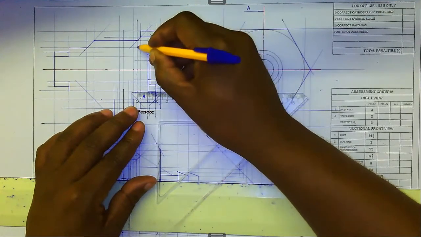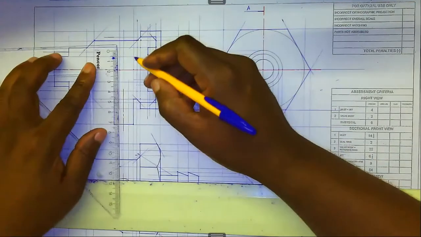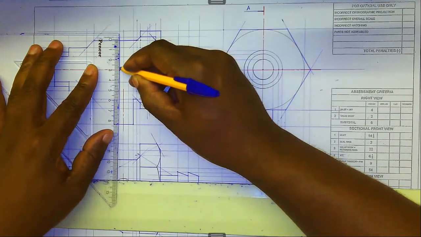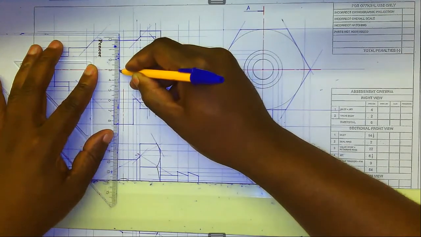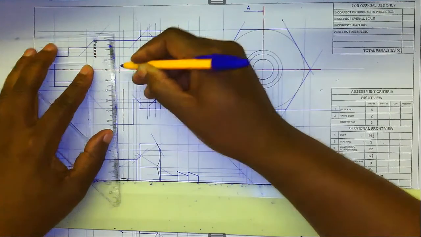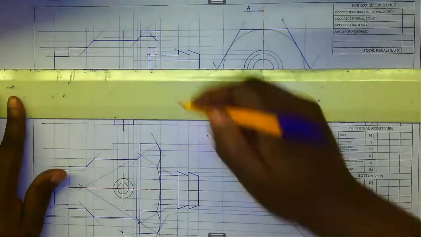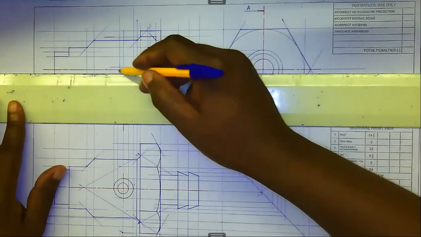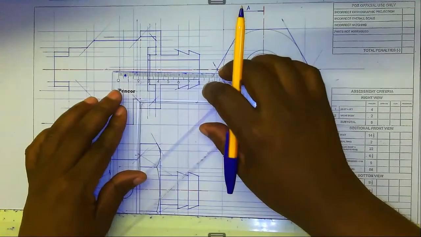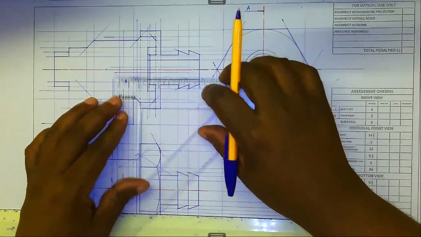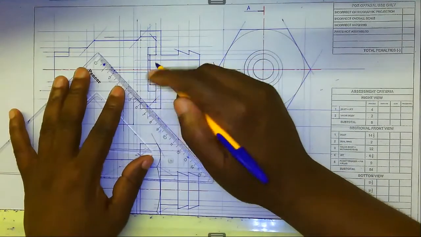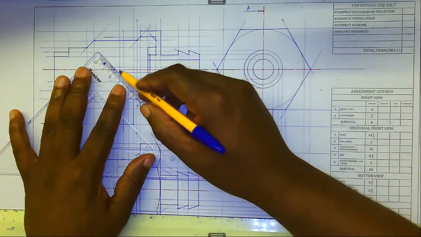Then we need 4, which is 2 millimeters, also 2 millimeters there. We may need this information there. But let me verify again. Should be 28, correct. Then we have 10. So this would be taken to them.